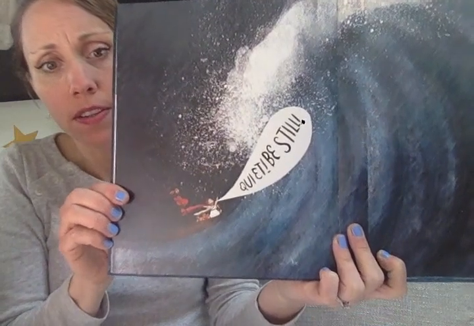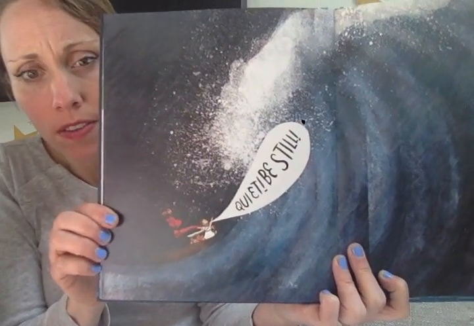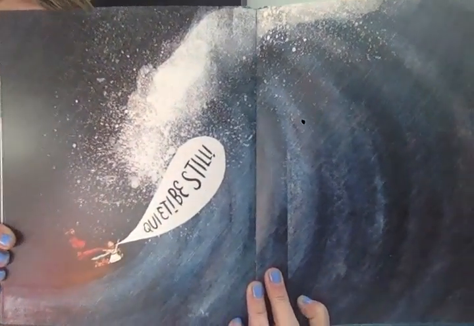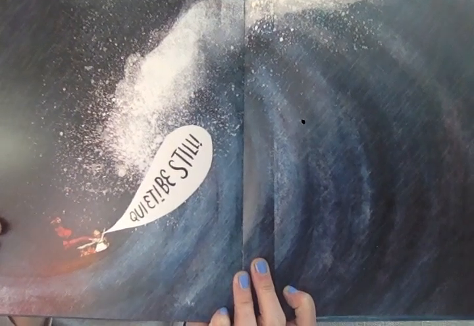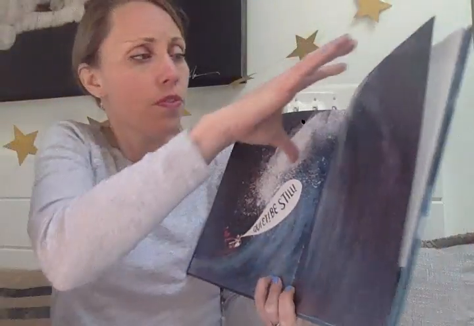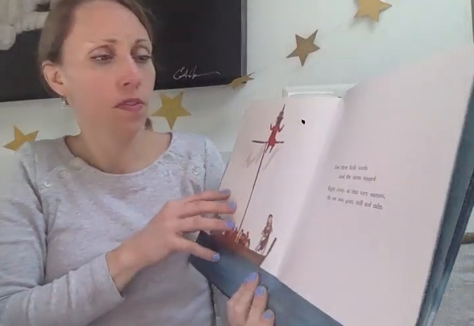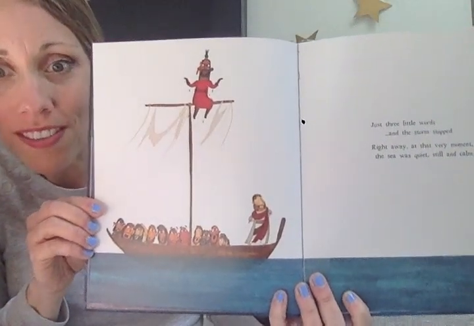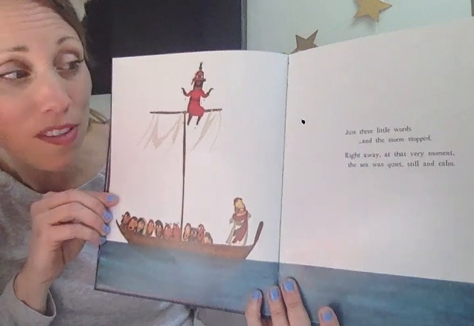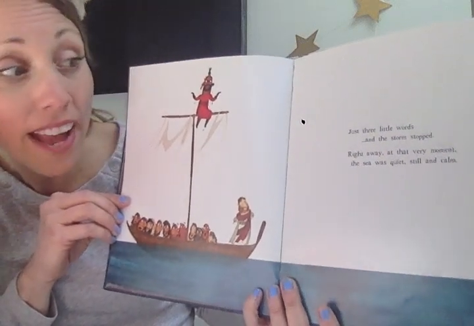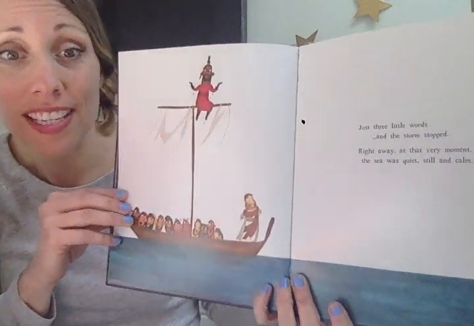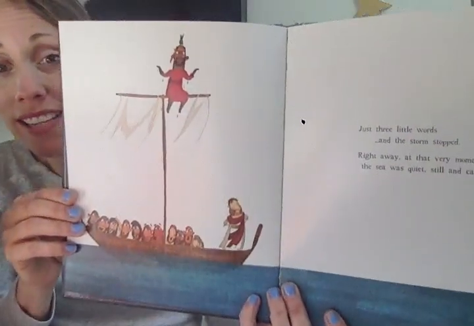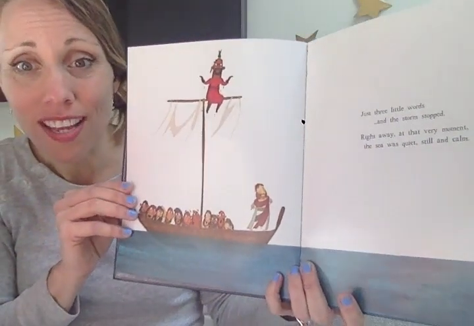"Quiet! Be still." Just 3 little words, and the storm stopped. Right away, at that very moment, the sea was quiet, still, and calm.